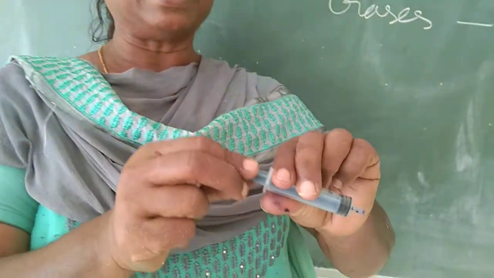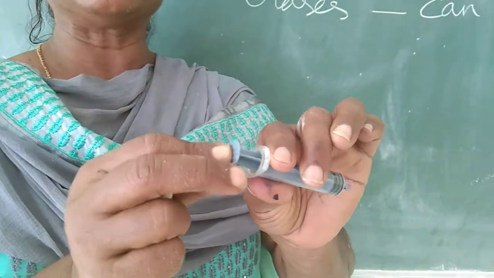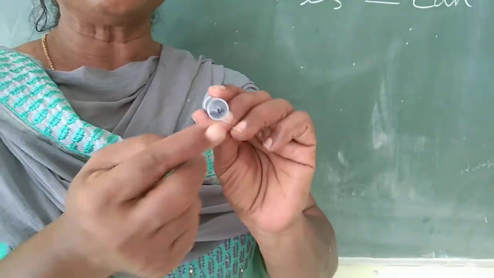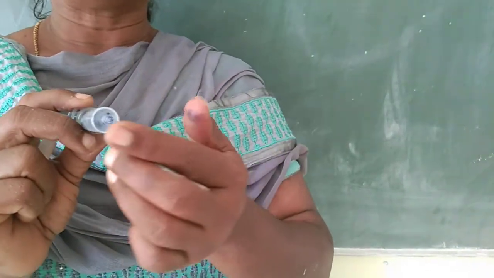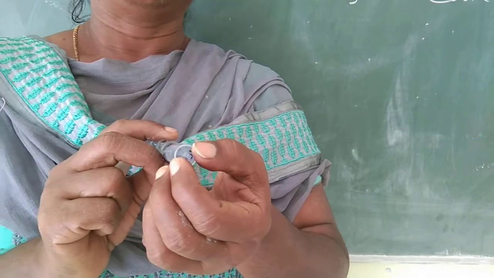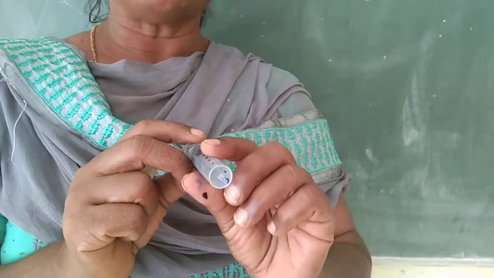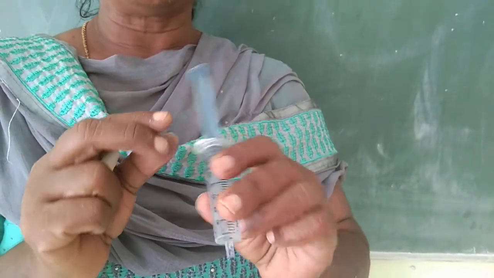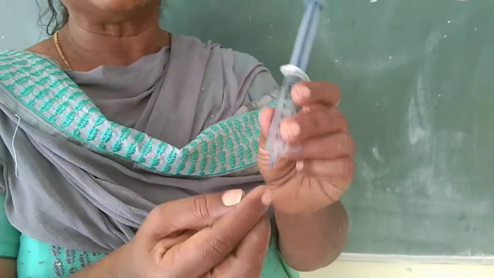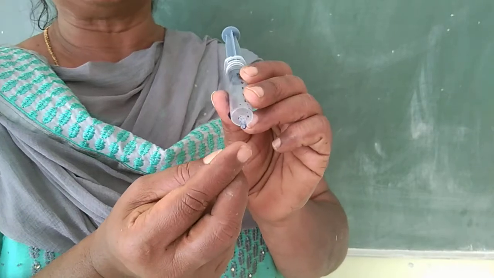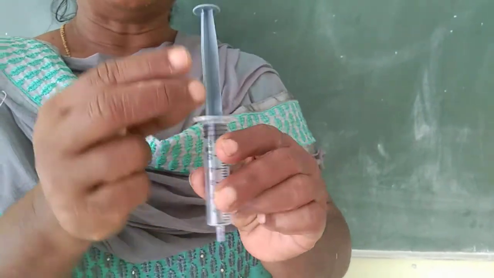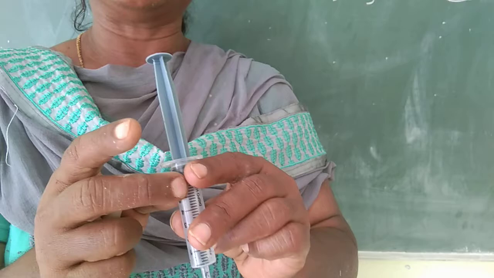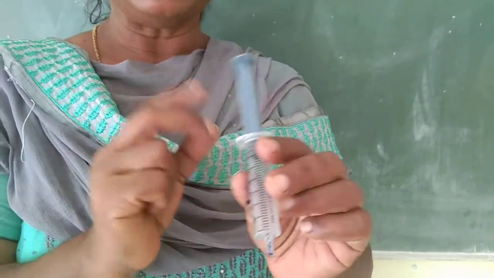Now, in this syringe, this part is called the piston. What is this called? Piston. And this one is the nib. What you have to do is remove this piston and cover this opening of the syringe with a tape and fill it with a solid like soil, sand, anything inside it.